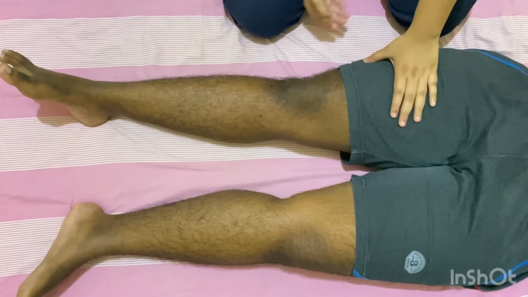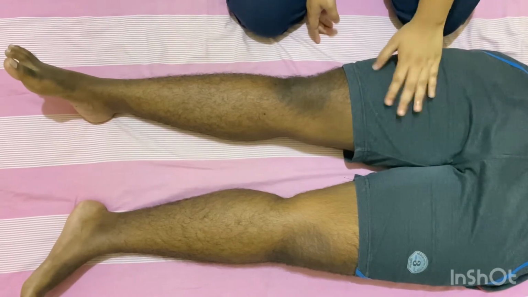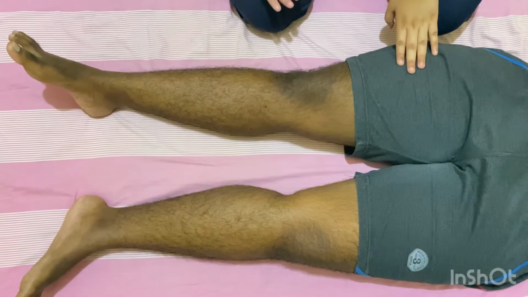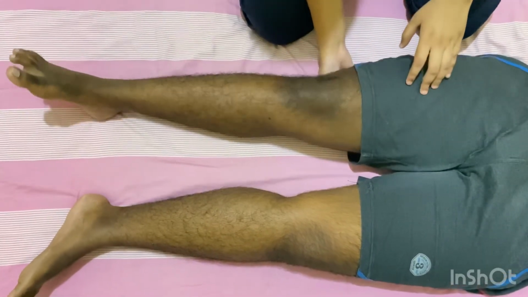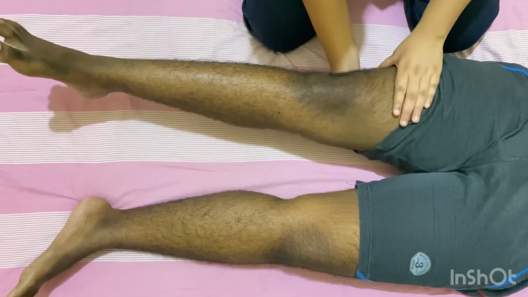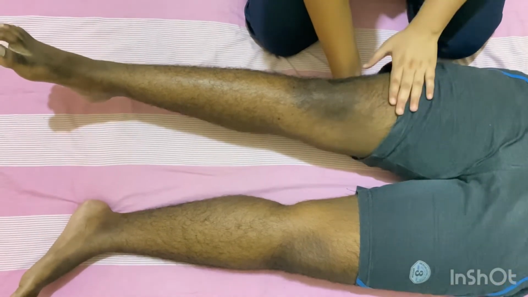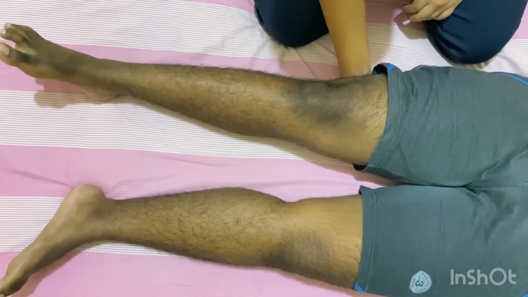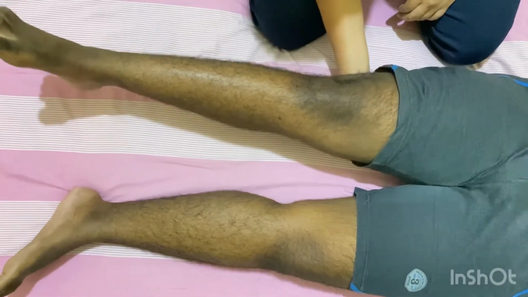Testing for the extension at the hips, that is a function of the S1 and the gluteus maximus. For this, I will ask the patient to push the medial posterior thigh downwards. Try to push it. Again.